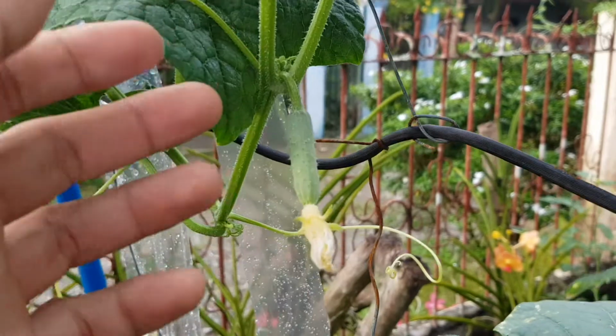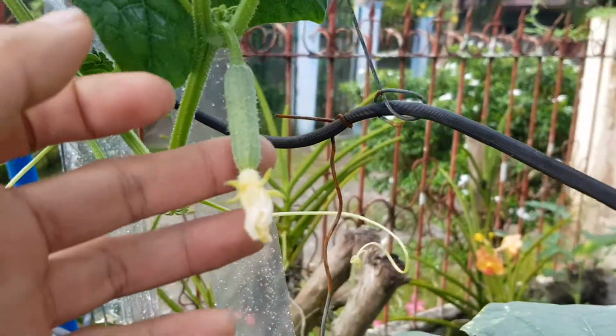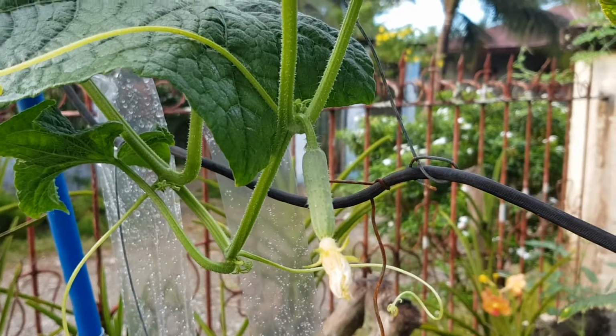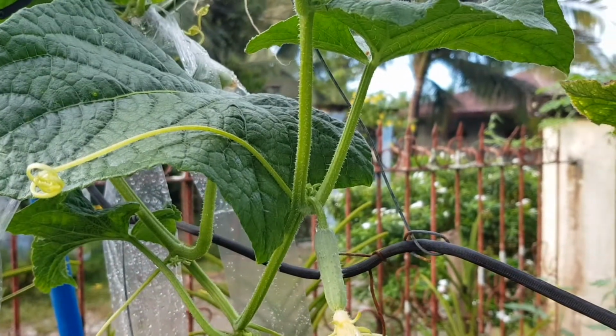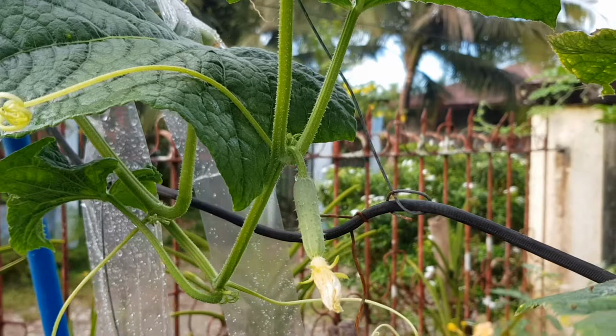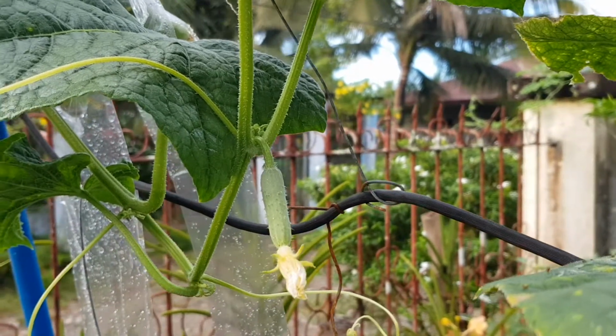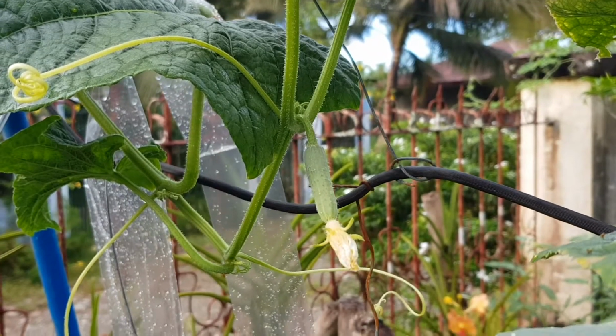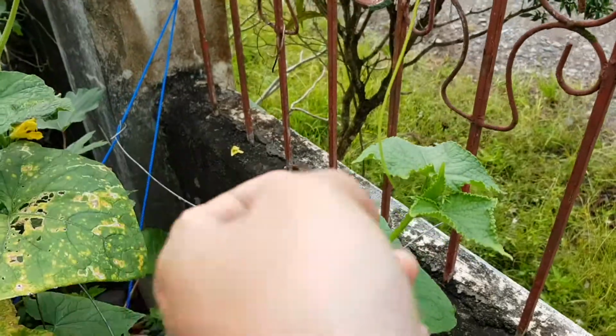Next is the unpollinated fruits. To identify that it is an unpollinated fruit, they become hard and the color will become yellowish, and the only solution for this, if you want 100% pollinated fruits, is to hand pollinate it.